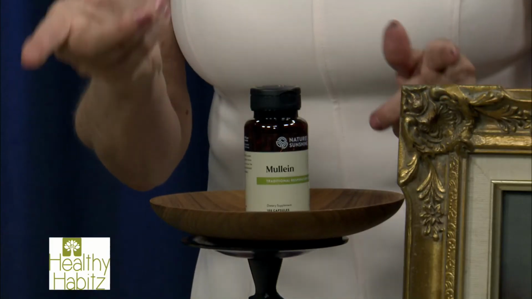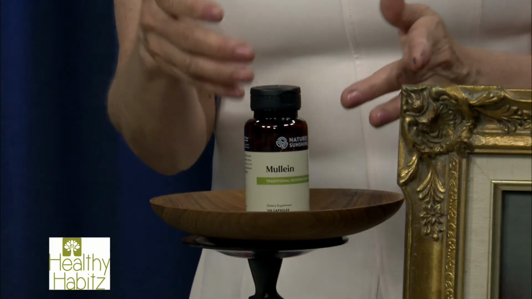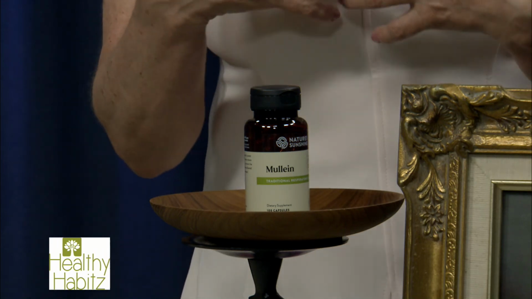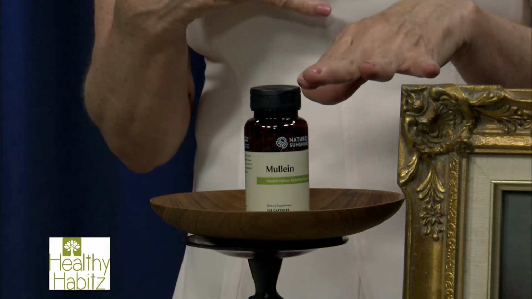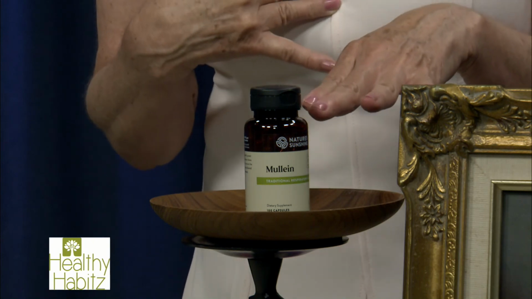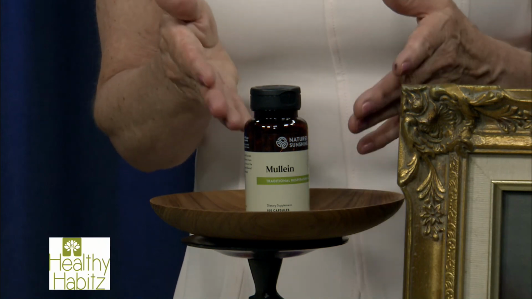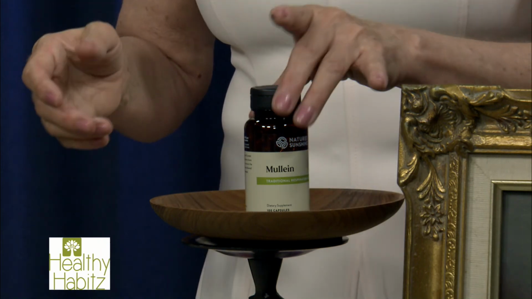Another great, and one of my favorites, is something called mullein. Mullein is antiviral. Mullein is tremendously helpful to our lungs. It's got some anti-mucus type properties. It strengthens the lung tissue itself, and it's antiviral. It's another viral birth control.